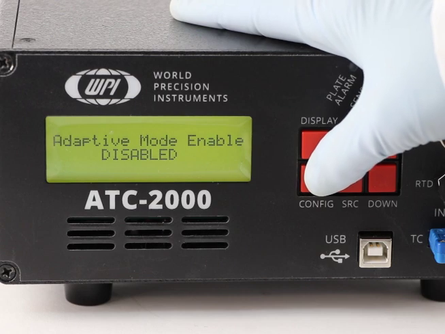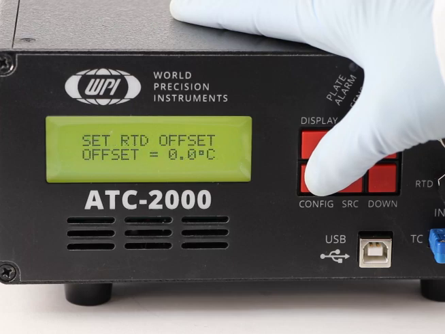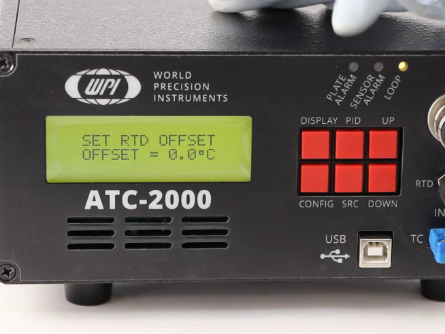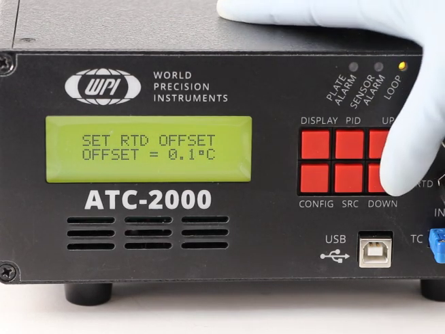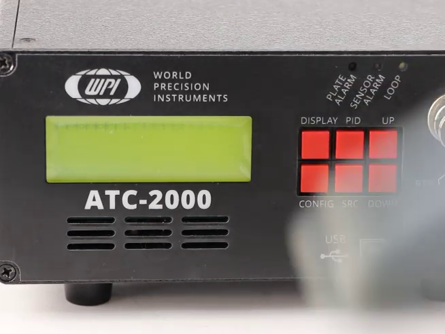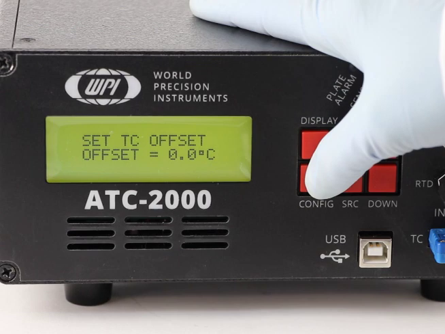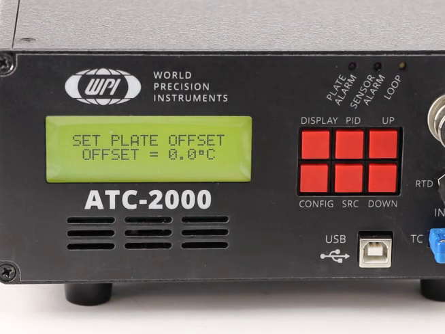So you can select Set RTD Offset to add a temperature offset to the RTD probe reading. Select the Set TC Offset to add a temperature offset to the thermocouple probe reading, or set the Plate Offset to add temperature offset to the heating plate reading.